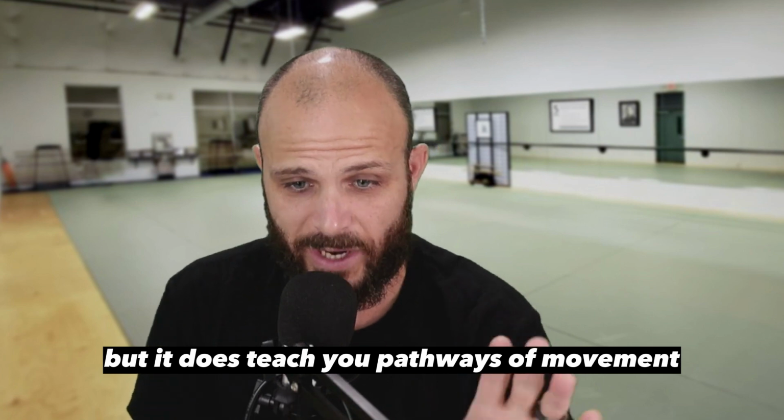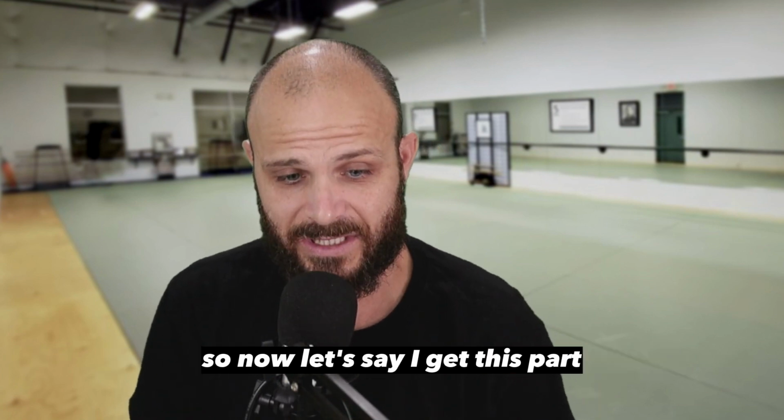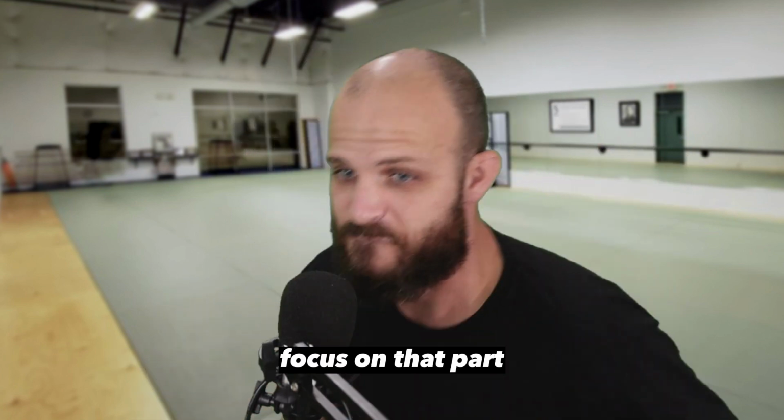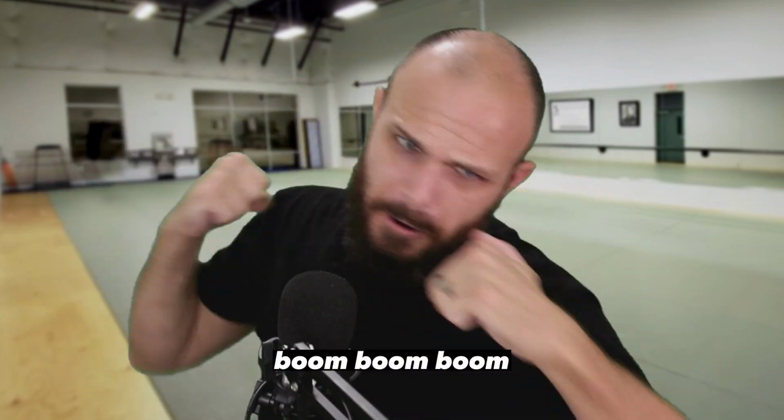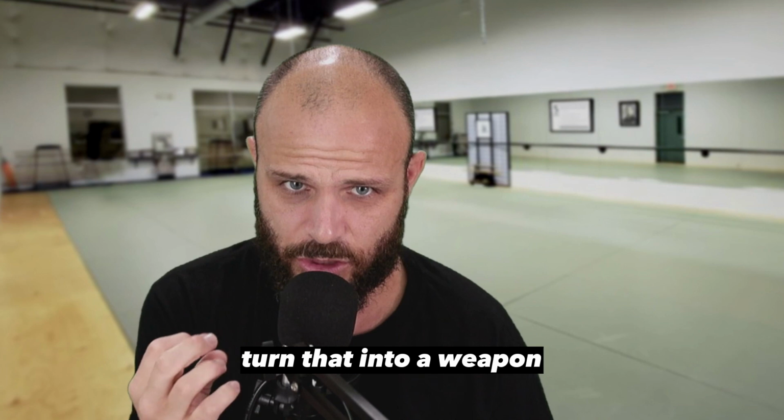That doesn't work. But it does teach you pathways of movement. So now, let's say I get this part. Focus on that part. You get the hit. Boom, boom, boom, boom, boom, boom. Focus on that part. Turn that into a weapon.